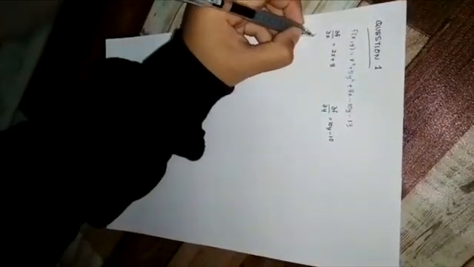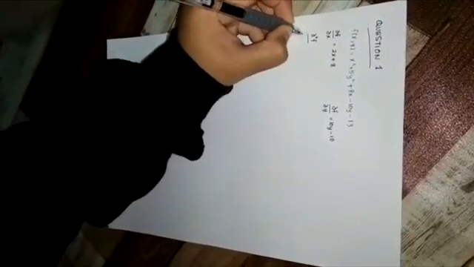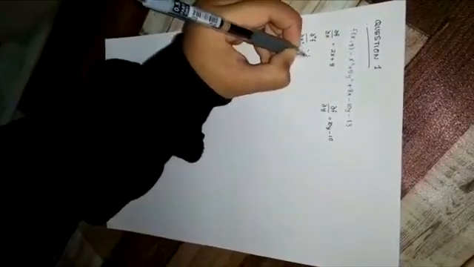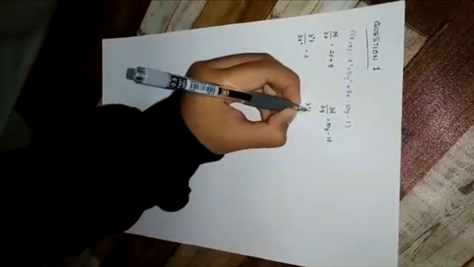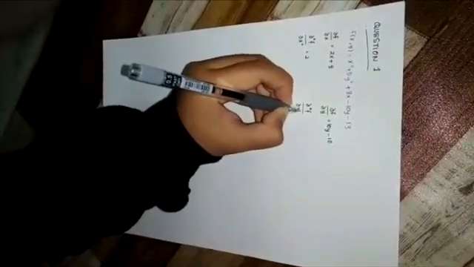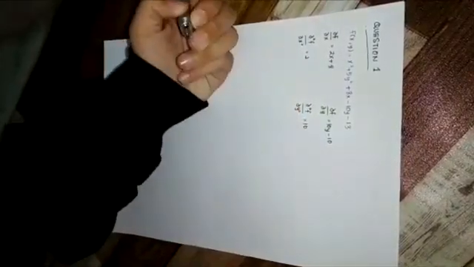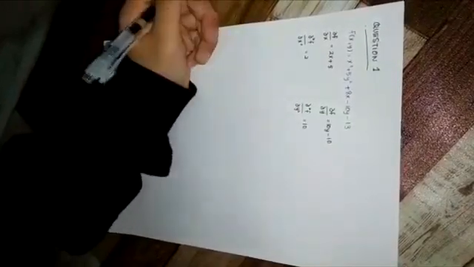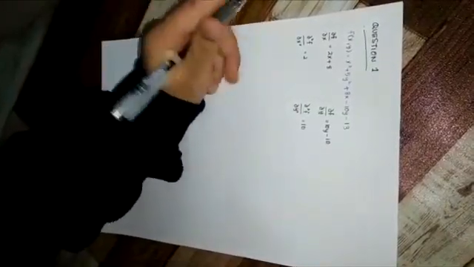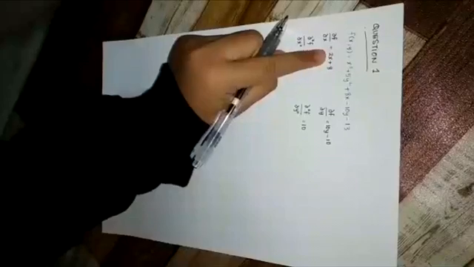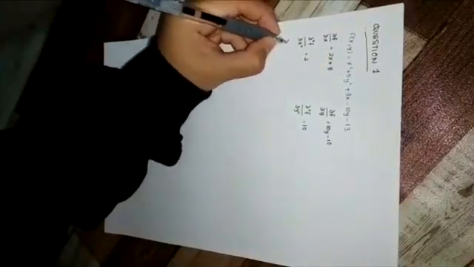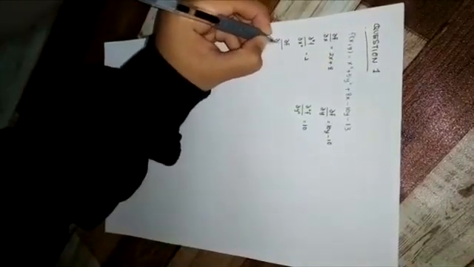Then we apply the second order partial derivative with respect to x and y. After that, we derive the second order partial derivative with respect to y.